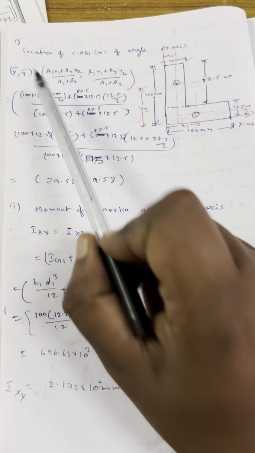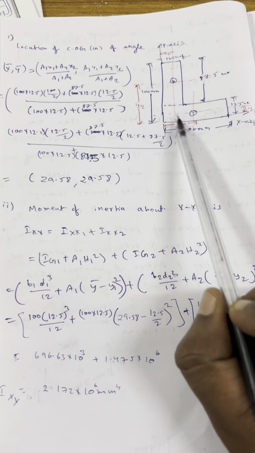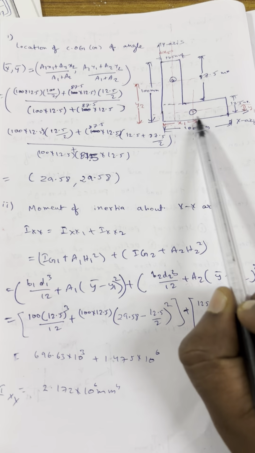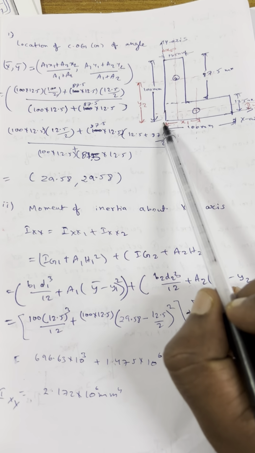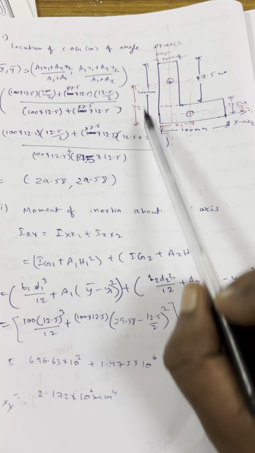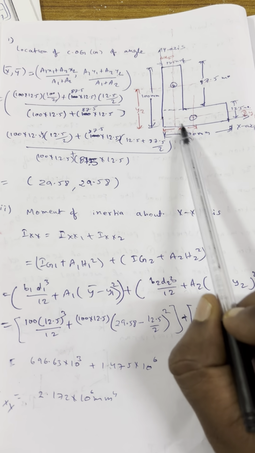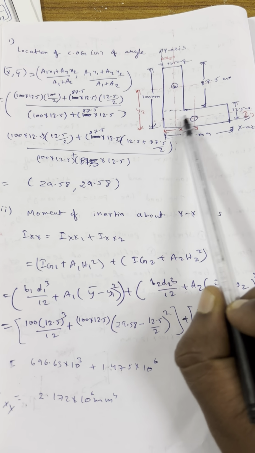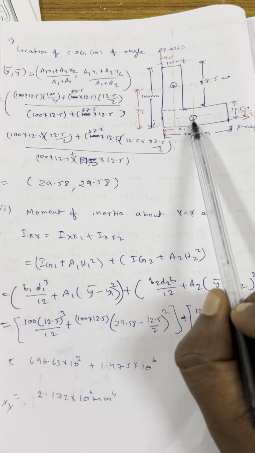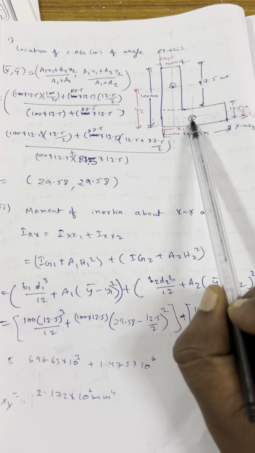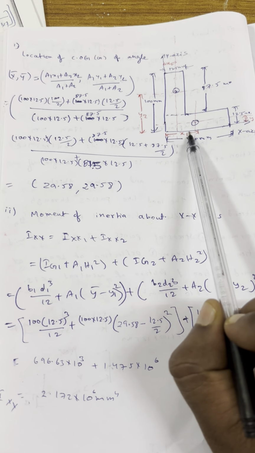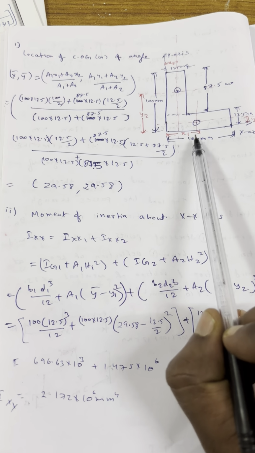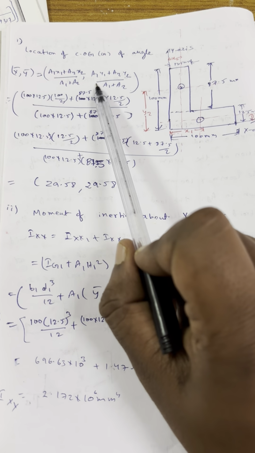Now what is a1 here? It is the area of the first rectangular section, so it is 100 into 12.5. Suppose this is the origin, this is the x-axis, this is the y-axis. x1 means the distance of the centroid of the first portion. This centroid is at the center of this portion, so the distance from the origin x1 is 100 divided by 2.